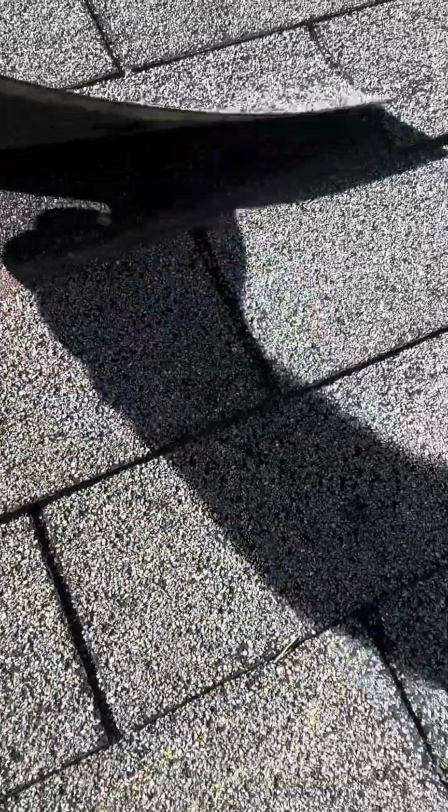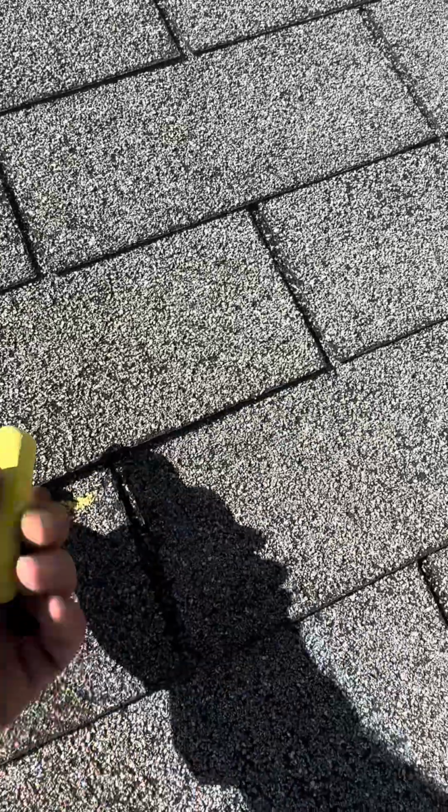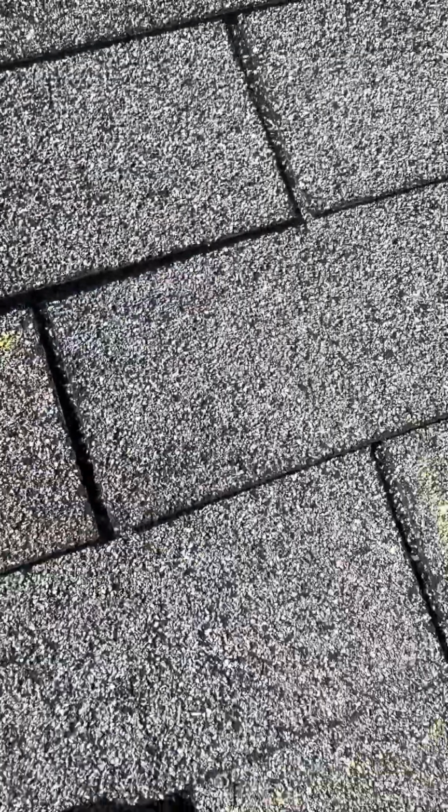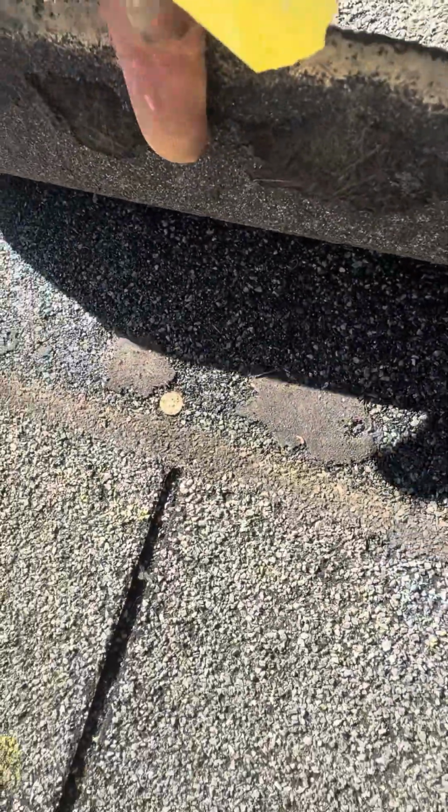All right. Now, as far as the matting transfer, right here, you can see that nail hole, how that just got blown out completely. But effectively, just from the matting transfer right here, that's a big one, that's bad.